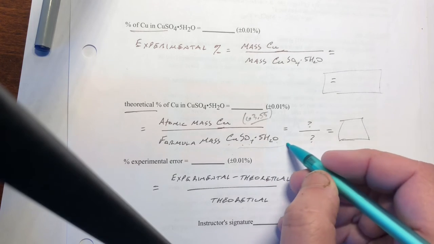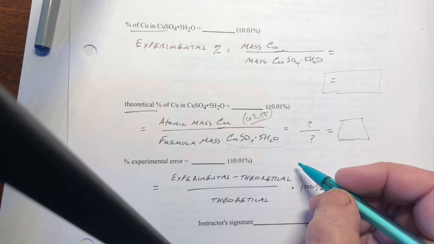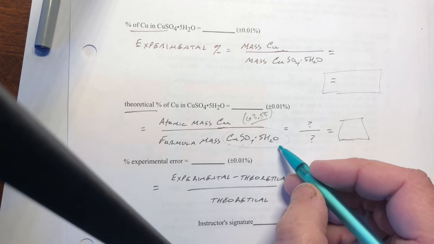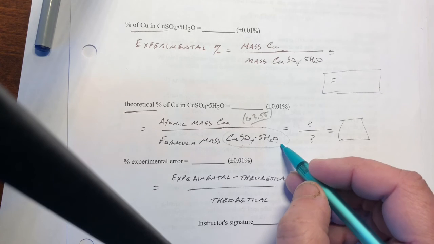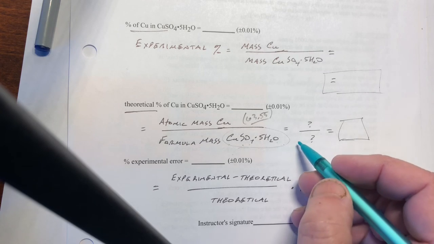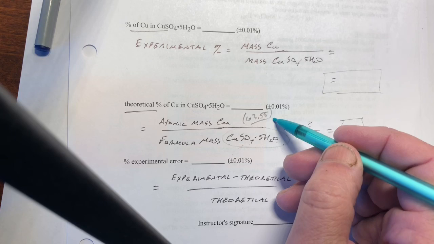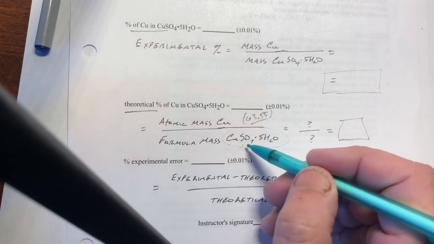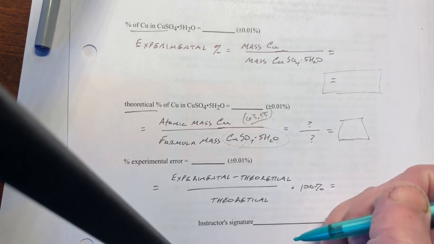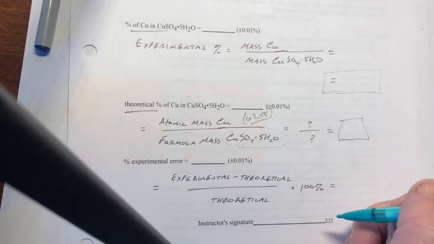So that whole sum is going to be the molar mass, or the formula mass because it's ionic, of the copper sulfate pentahydrate. That would be the same calculation that we did to figure out that water has 18 grams per mole for its molar mass. So again, this calculation would take the atomic mass of copper divided by that sum of masses of the copper sulfate, and you should get somewhere in the neighborhood of 25% there.